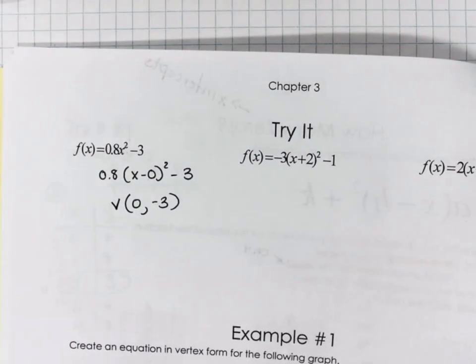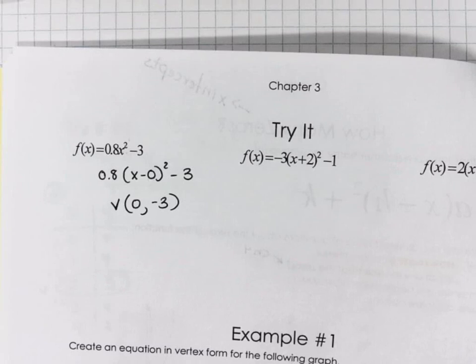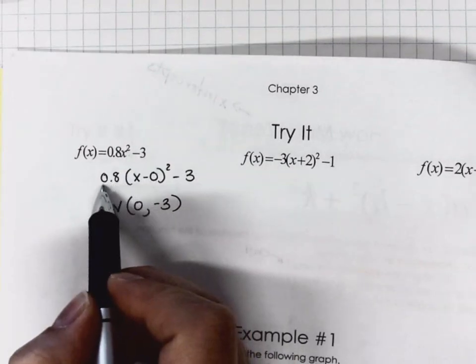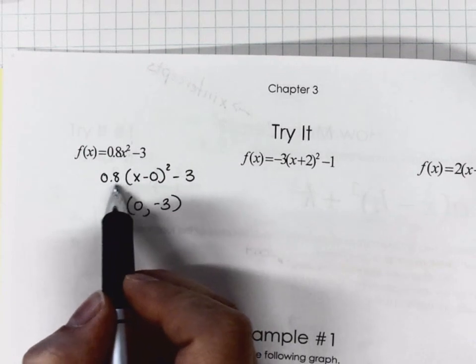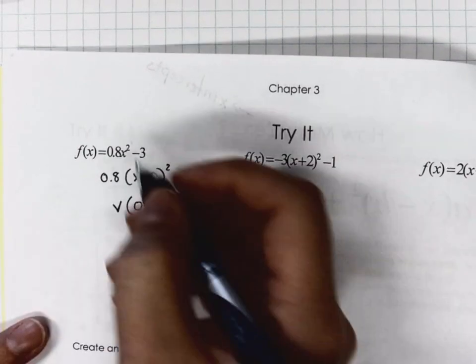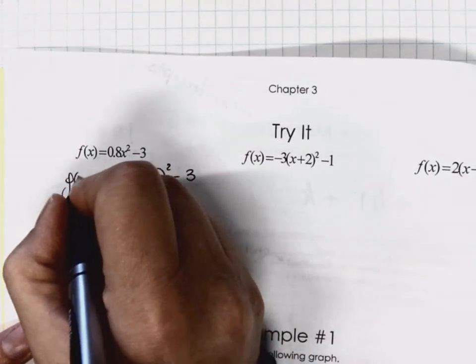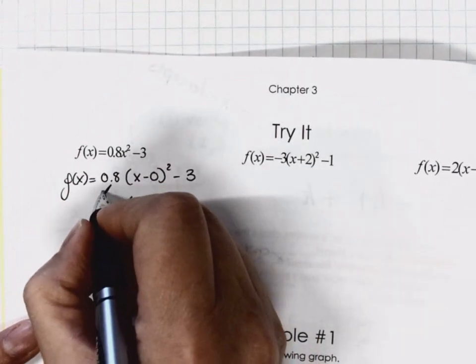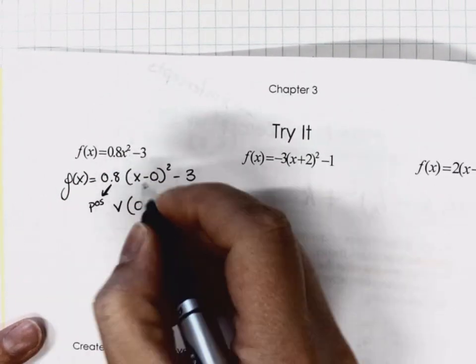Which way does the graph open? I stopped myself from saying it this time. I'm pretty proud of myself. How do we know that it opens up? Is this guy negative or positive? So because the coefficient out in front is positive, we know the graph opens up.